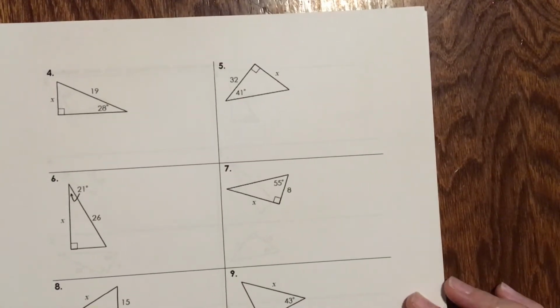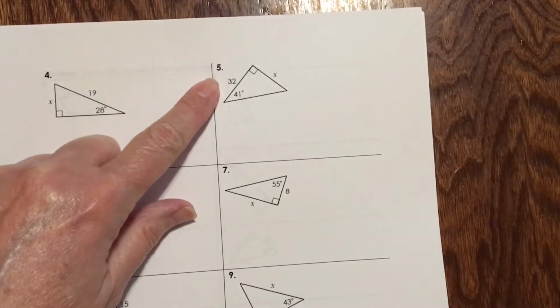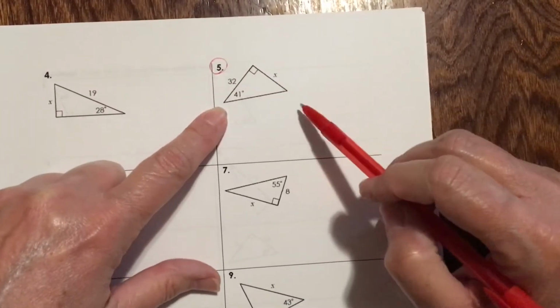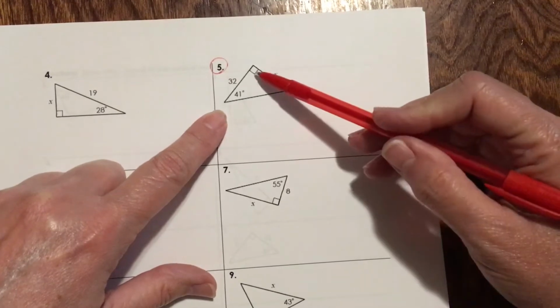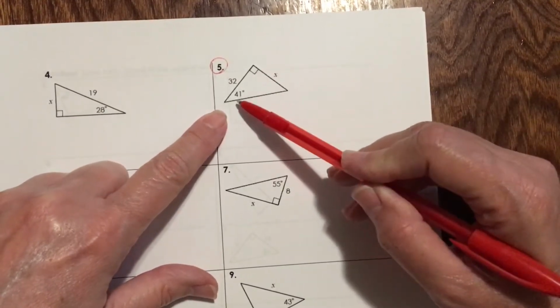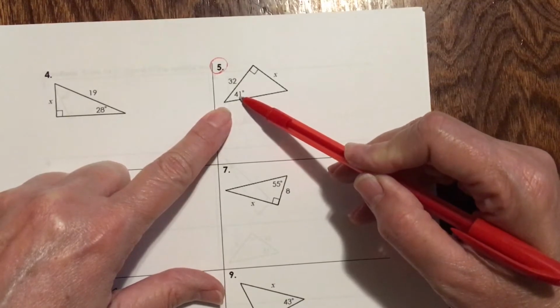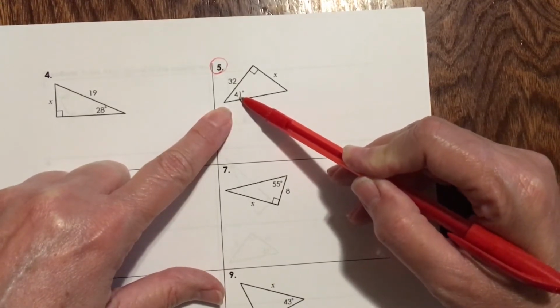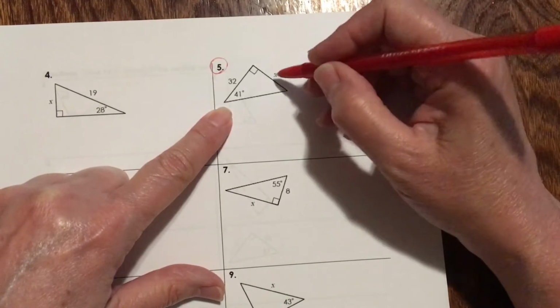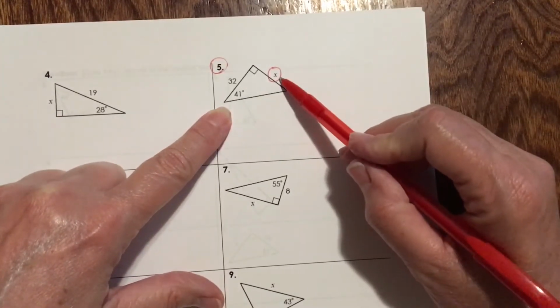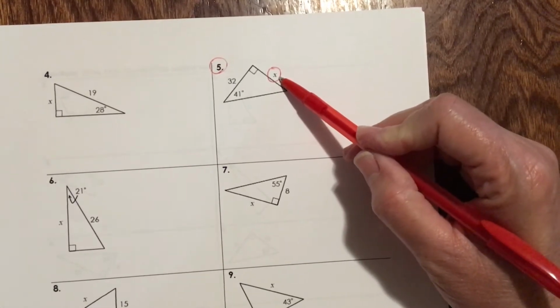Let's do another example. I'm looking at problem number 5. They've given me a right triangle. I have my right angle. They've given me that one of the angles is 41 degrees. They want me to find x. I'm going to circle what I'm supposed to find. I'm supposed to find the value of x.